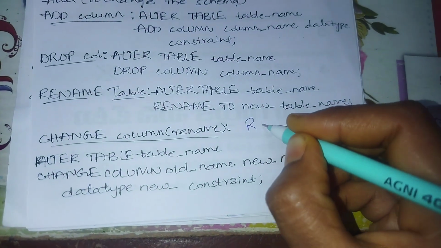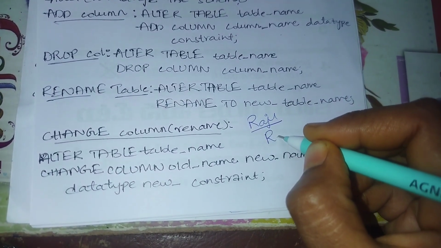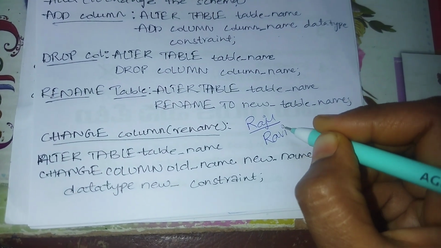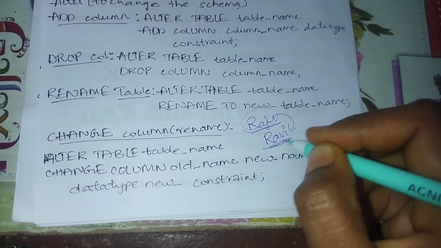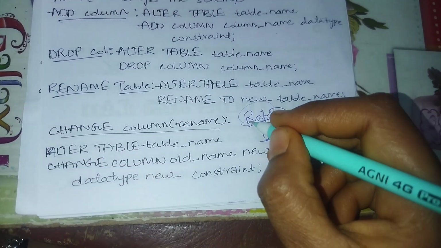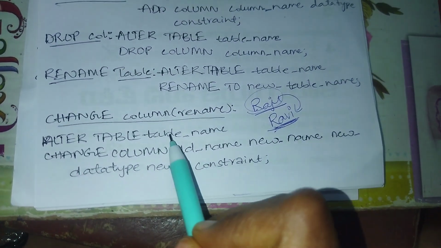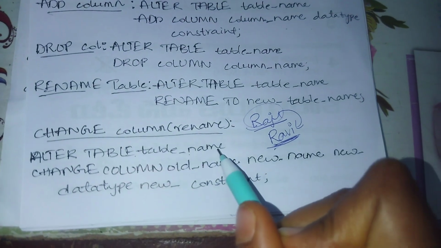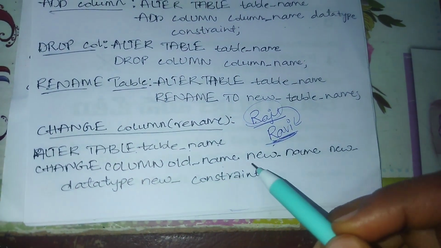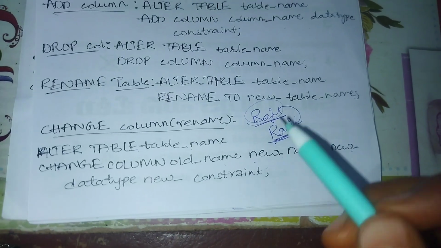Like in the first table there is the name Raju, and we rename it into Ravi. So it is deleted and updated with the new name. The element is renamed with Ravi. Change column: alter table name, change column old name, new data type, new constraint.